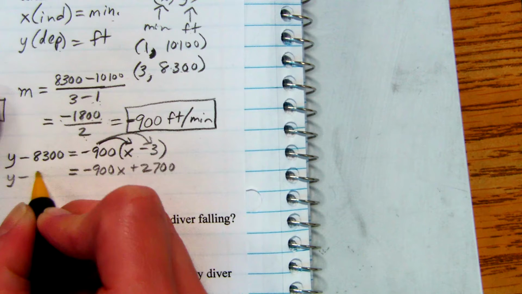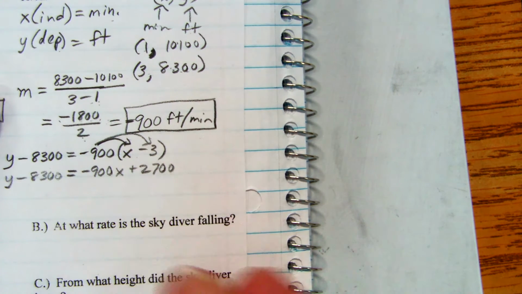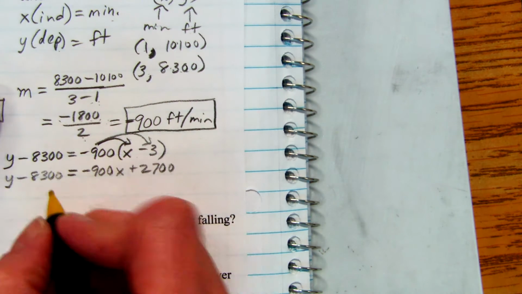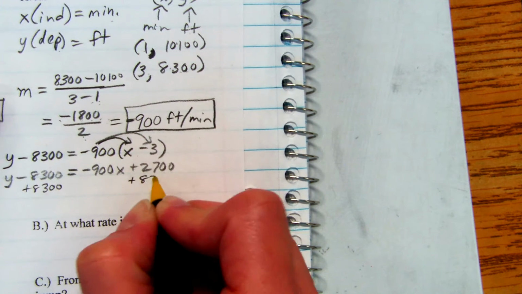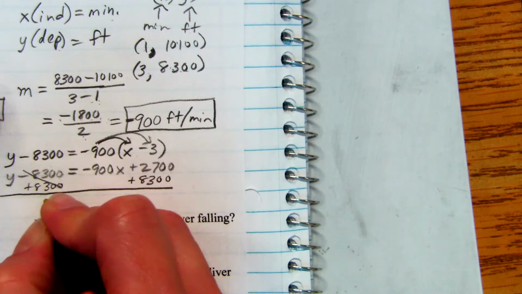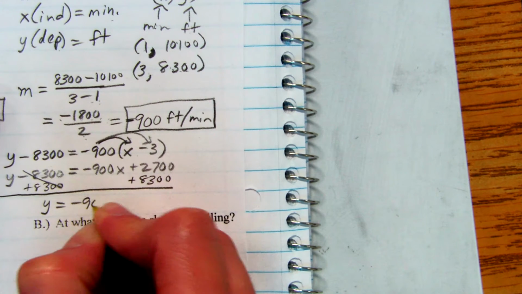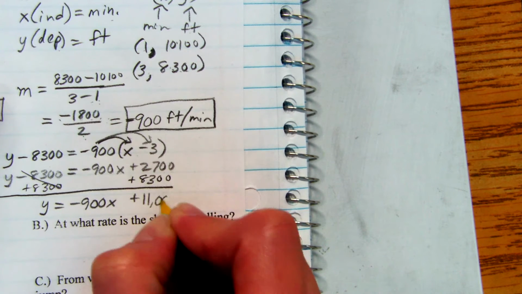Over here we have y minus 8,300. So we did the distribution. What do I need to do now? You have to add the 8,300, good. So we get y equals negative 900x plus 11,000.